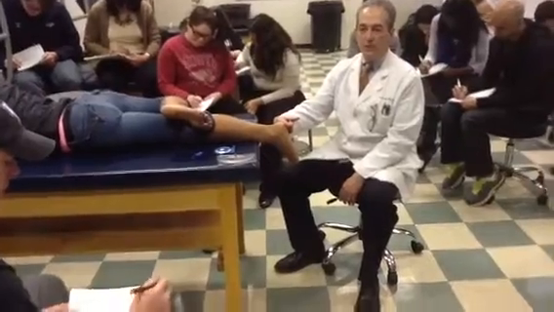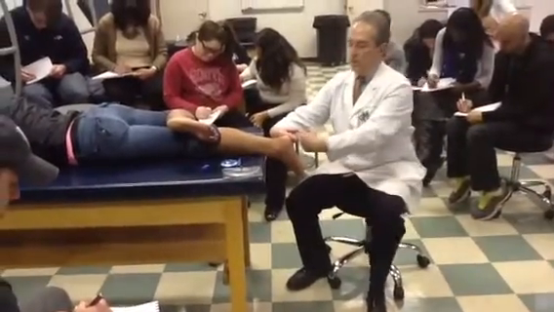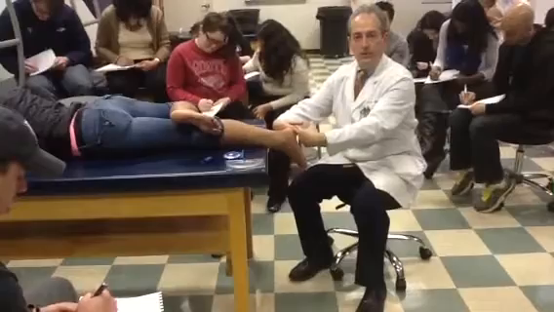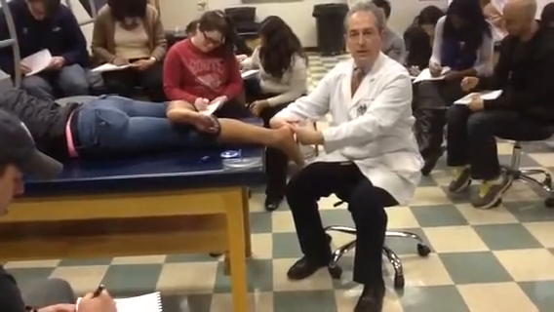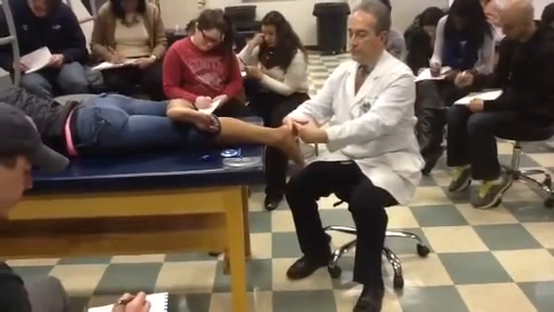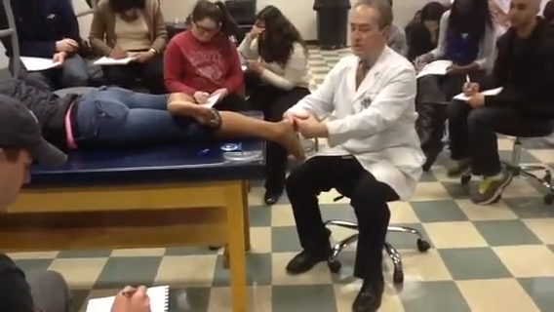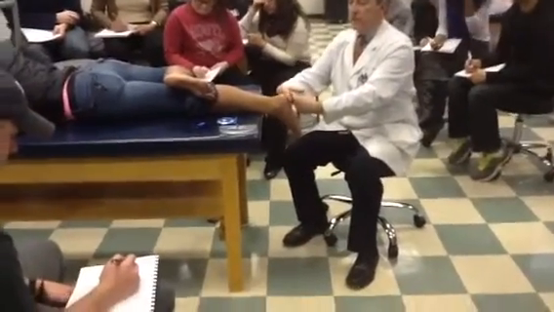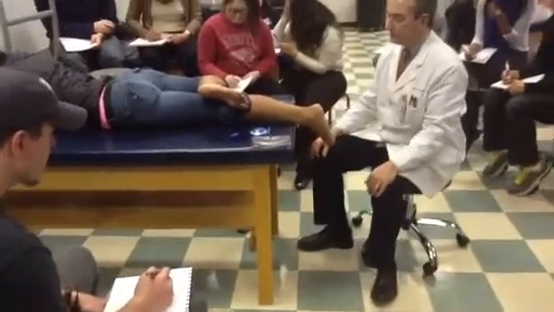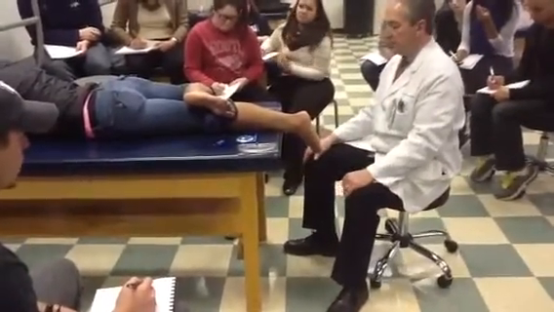Whether or not their forefoot is inverted relative to the line that is perpendicular to the bisection of the calcaneus vertically, or everted relative to the line perpendicular to the calcaneal bisection. That's how we measure the number of degrees if we have a varus or a valgus. Okay? So, it's pretty simple.